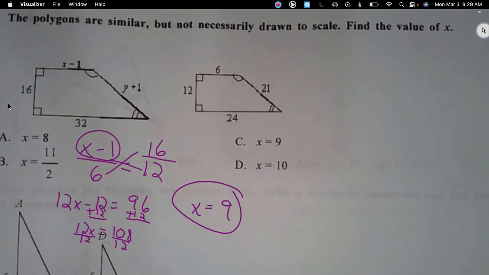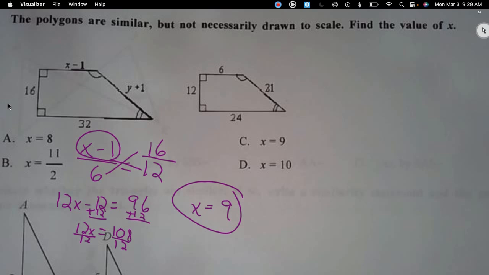Finally, huh? Okay, the next one looks like number 16. All right, so I'm going to go down to number 16.